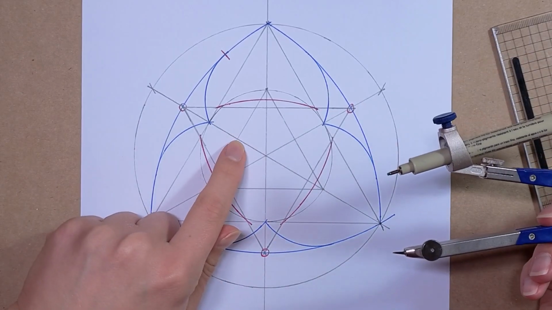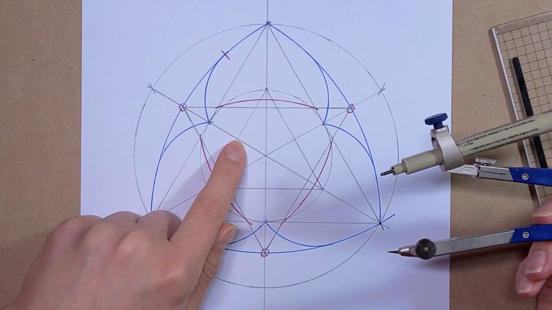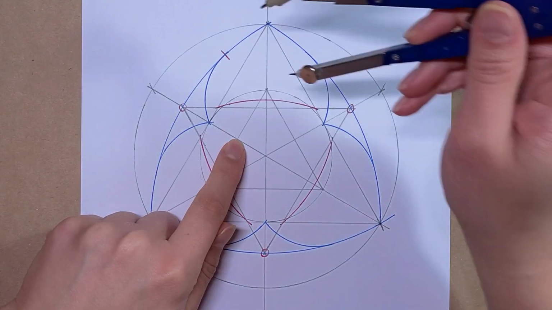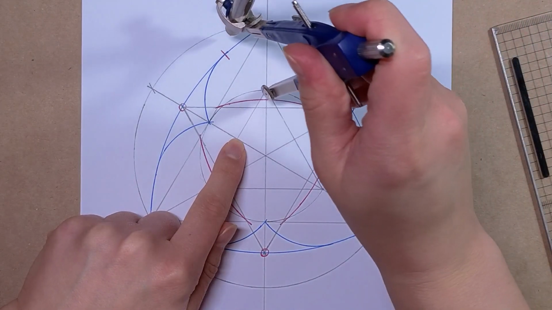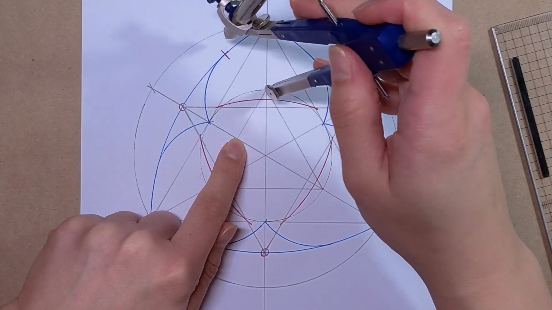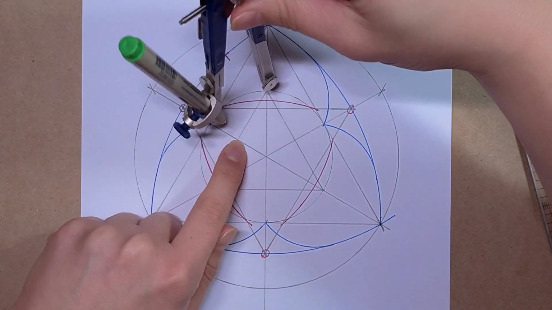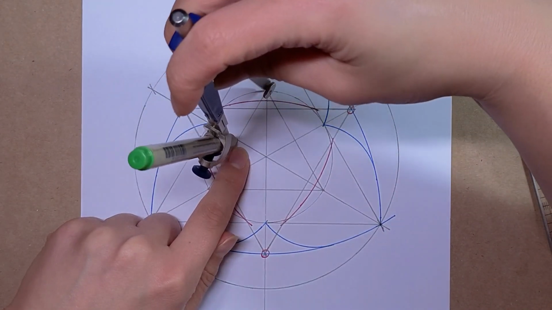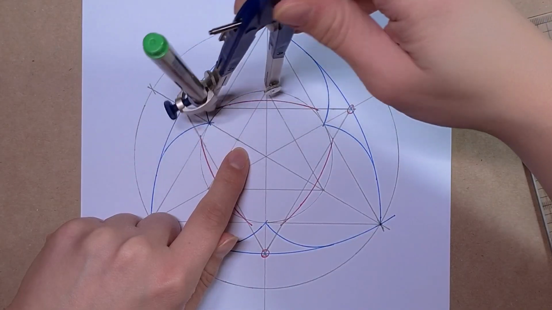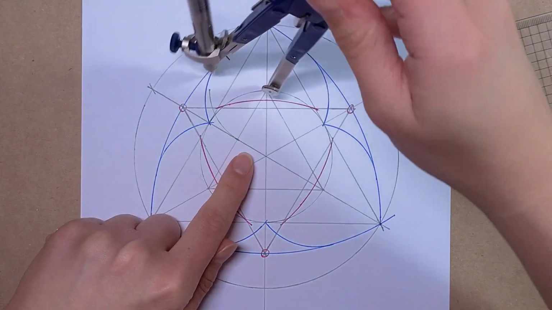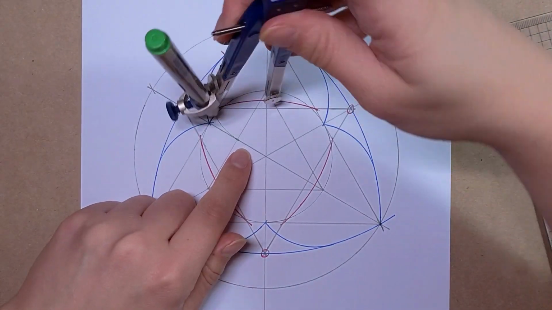Just so I get this same intersection here. So from my center for the cusp, if I go to this radius here, ooh, no, wrong center, sorry.